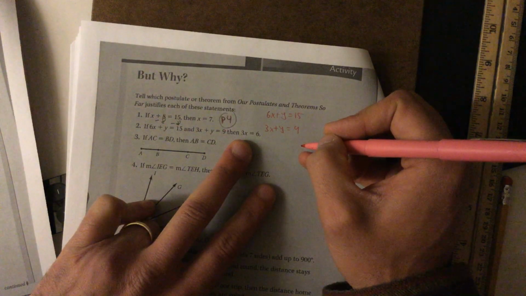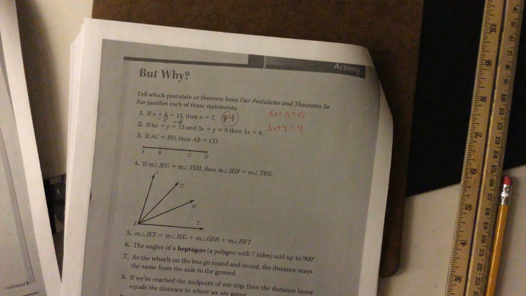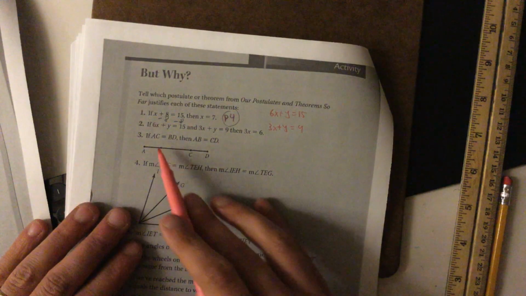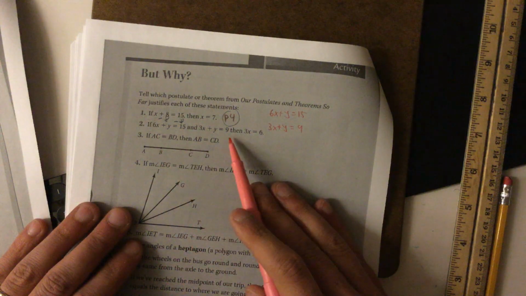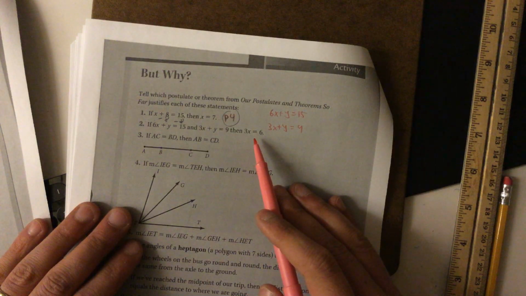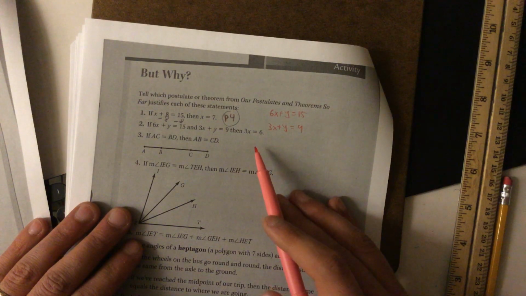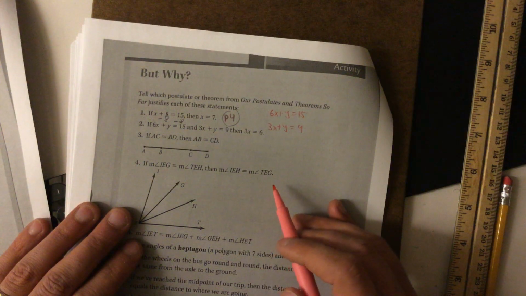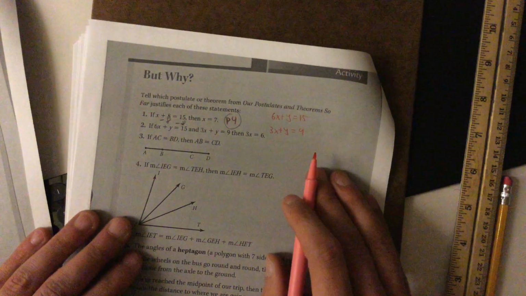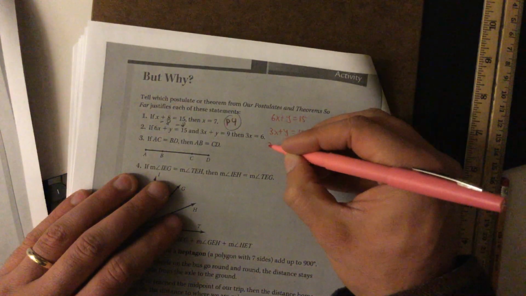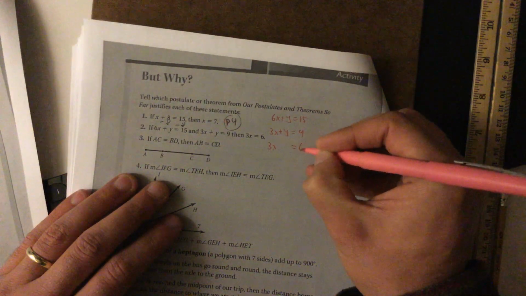Wow, I'm actually kind of stumped by that one. Let's think about this. Then 3x must equal 6.